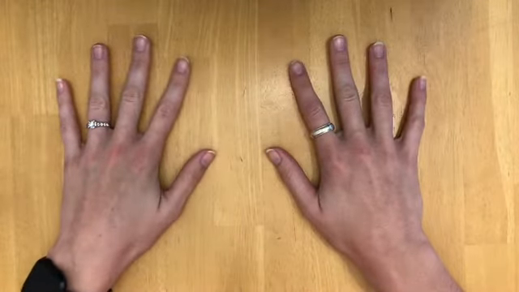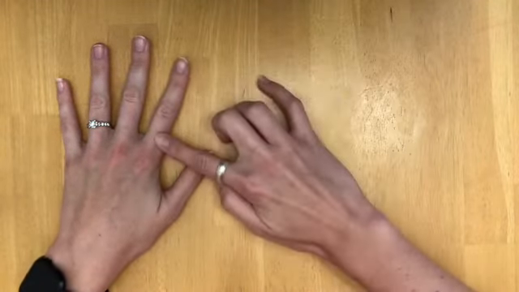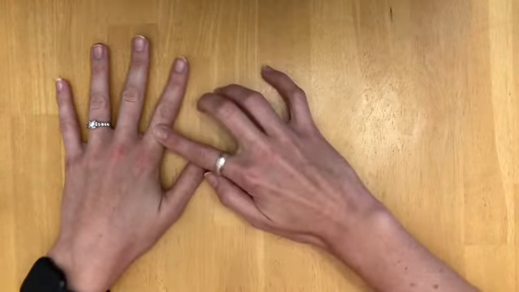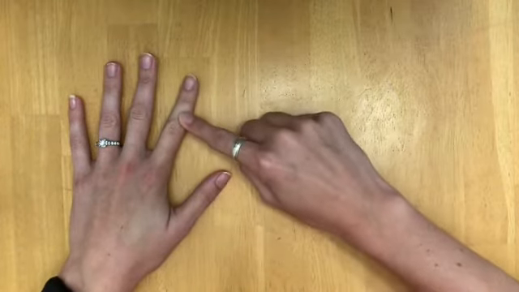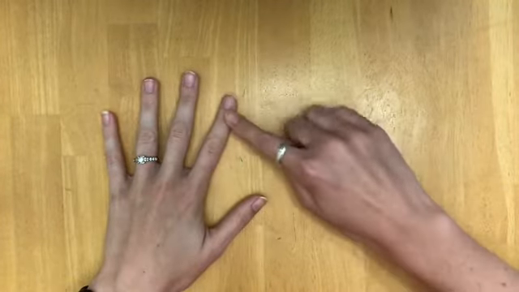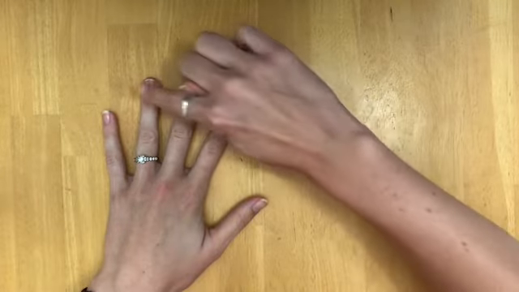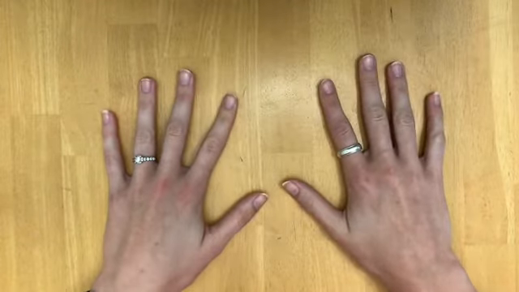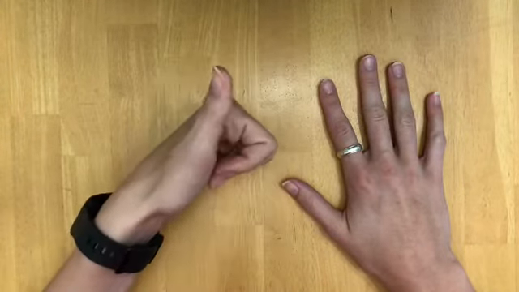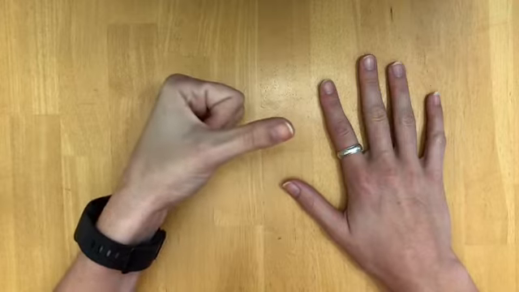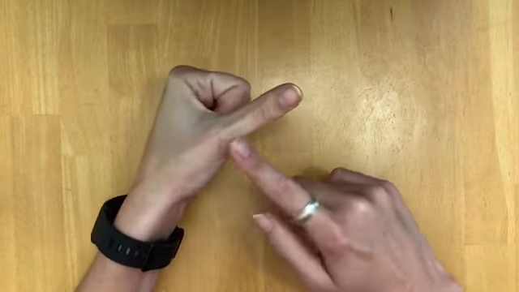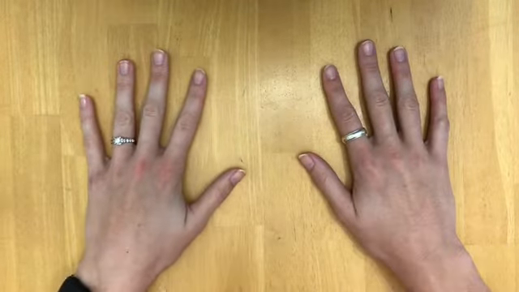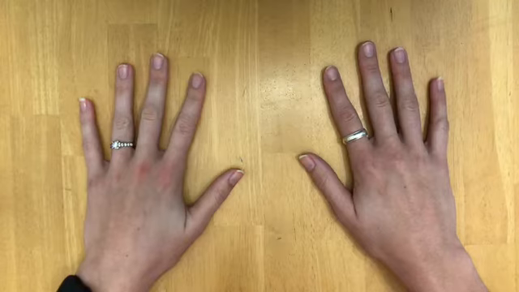Now your phalanges are made up of your proximal phalange, proximal meaning closer to your body. Then you have your intermedial phalange. Then you have your distal phalange. Your distal phalange is also made up of your fingertip and your fingernail. What's unique about your thumb is that it does not have that intermedial phalange. It only has the proximal and the distal phalange. So now that you know the bones of your hand, let's try to see if we know how they move.